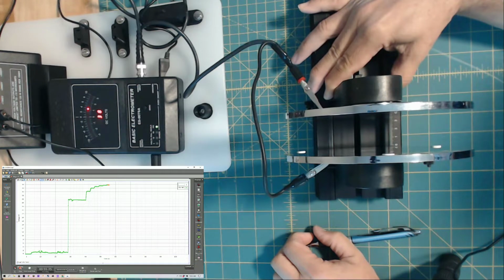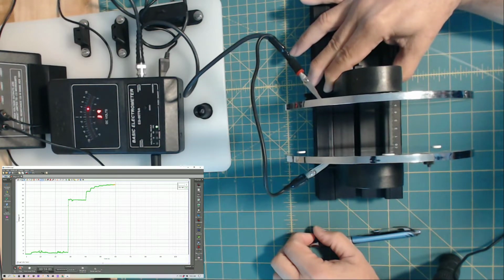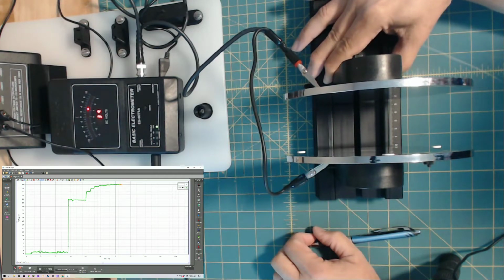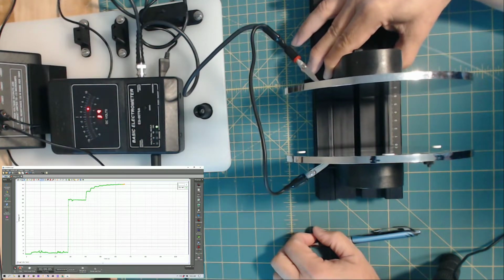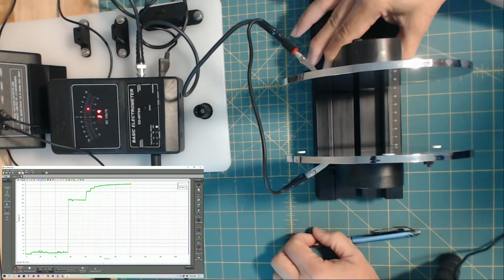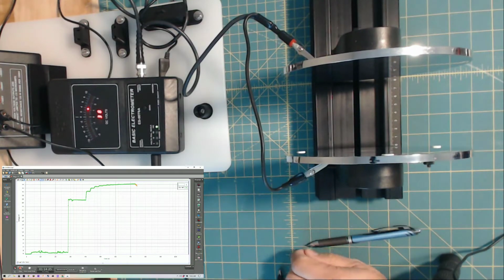35, 40, 45, 50, 55, 60, 65, 70, 75, 80. And I'm going to stop there because you're already not seeing any response. And stop. And that's what we're going to use that setup for this time.